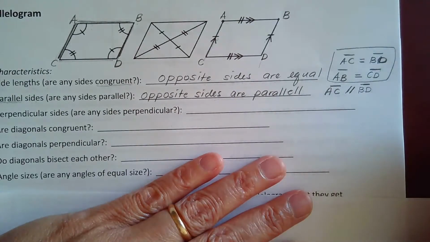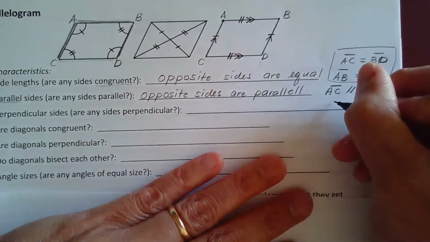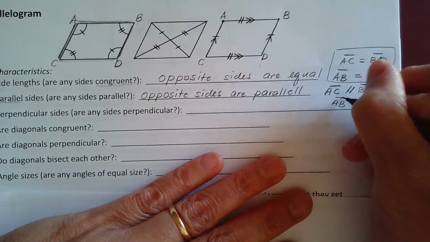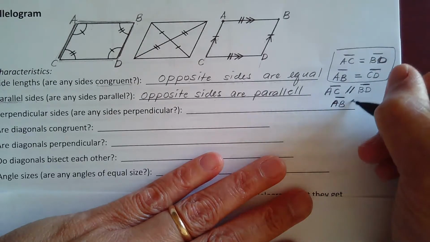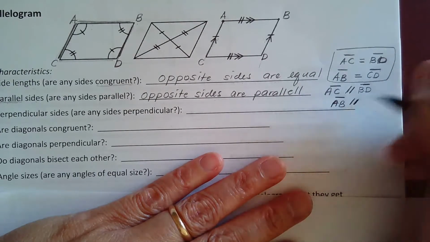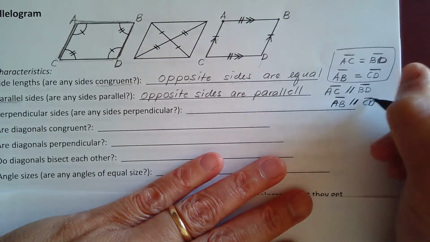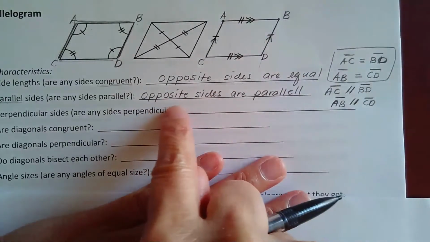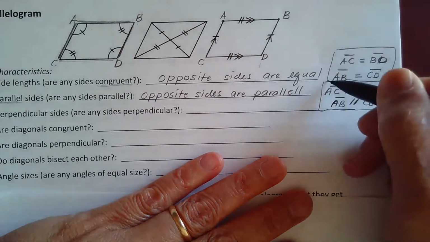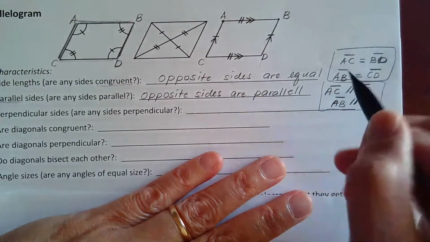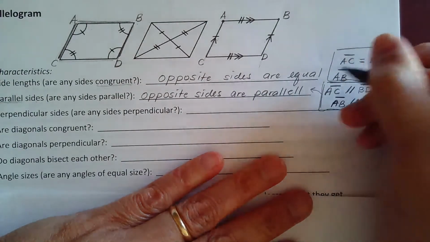Okay, well, which other ones are parallel? The other parallel are AB, line segment AB, that's why we put a line above it, is parallel, so this is a symbol for parallel, to CD. So those mathematicians, instead of writing this sign opposite sides are parallel, they just write that, and then everybody knows what they're talking about. Okay, so that's that piece for that one.